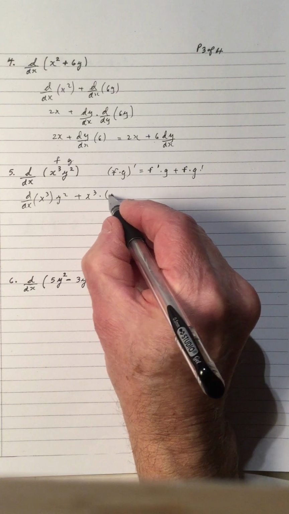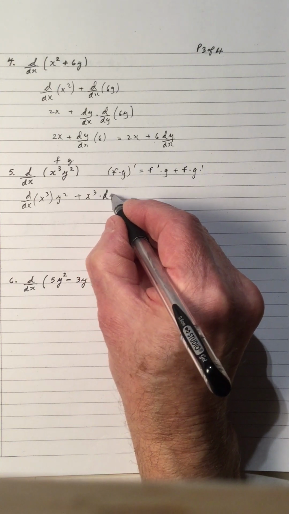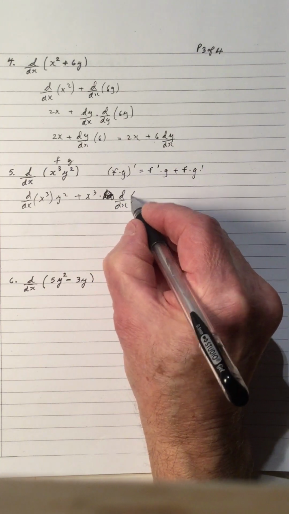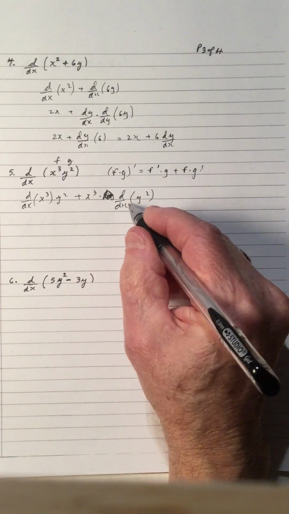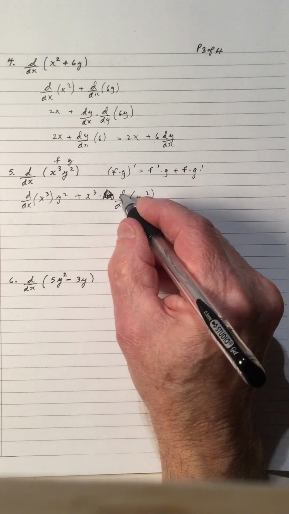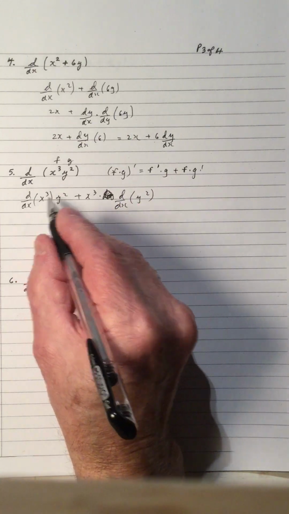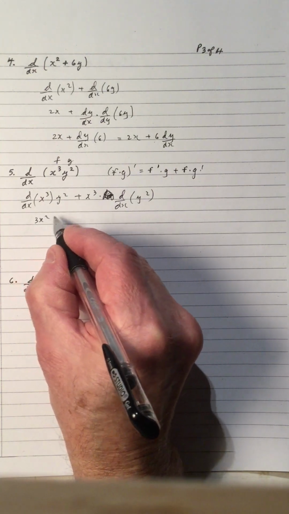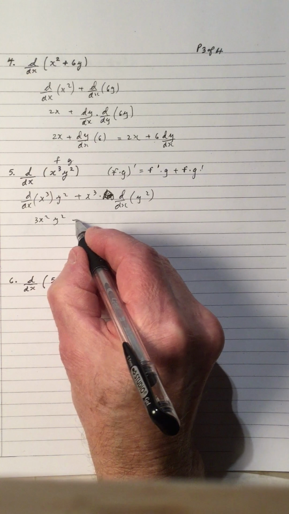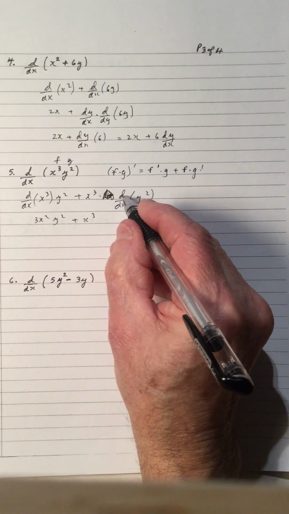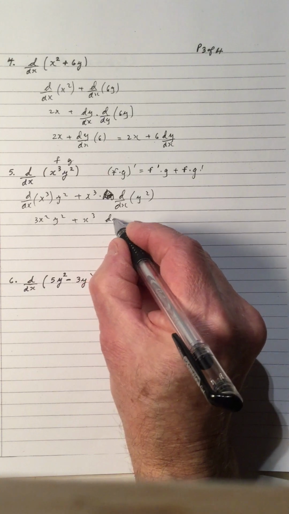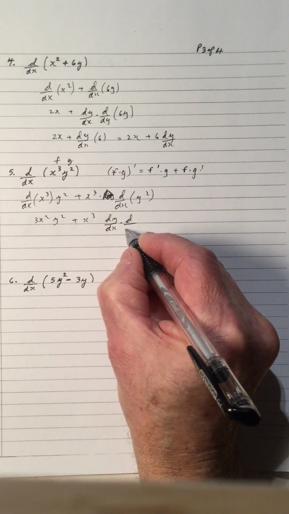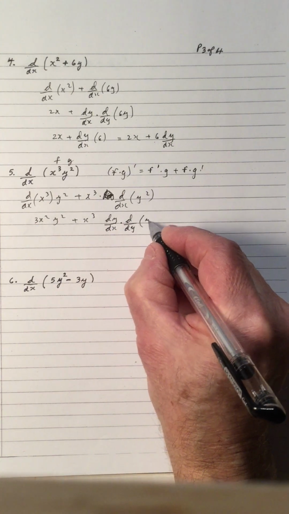So I get y, better be careful now, d dx on the y squared. So I'm doing the derivative of g with d dx. Here d dx on x cubed is 3x squared times y squared, and this is x cubed, and I can't do d dx with a y, so we make it dy dx times d over dy of y squared.